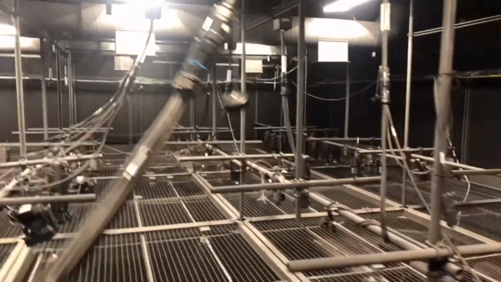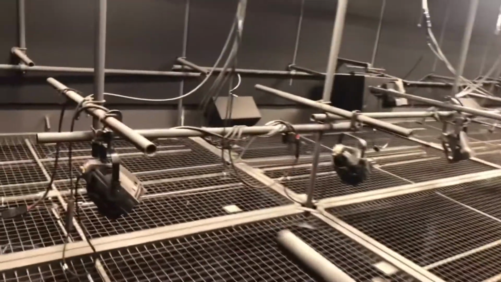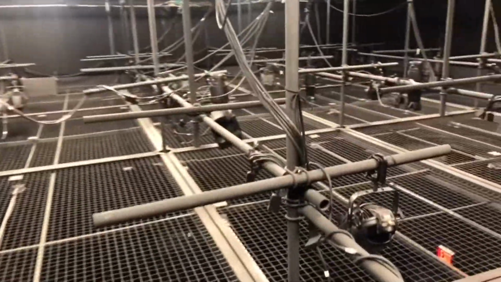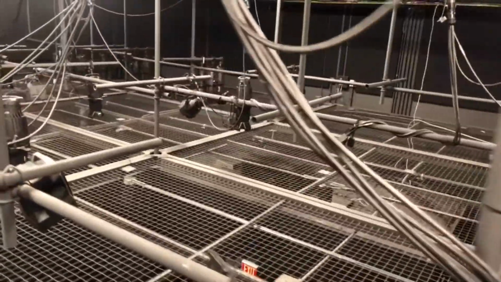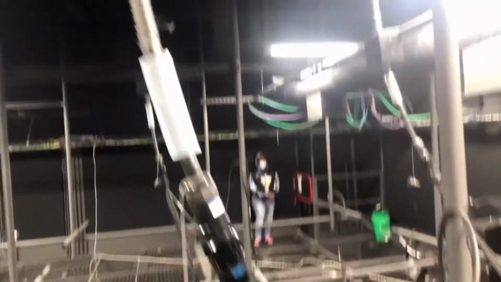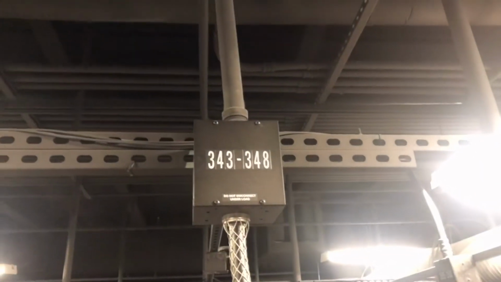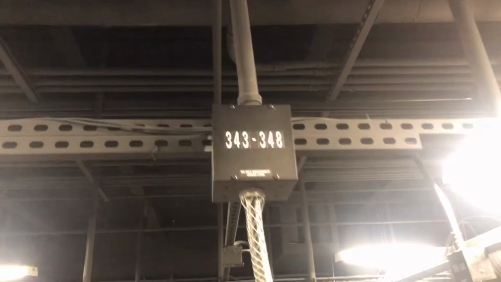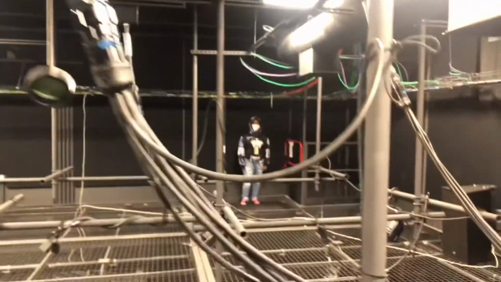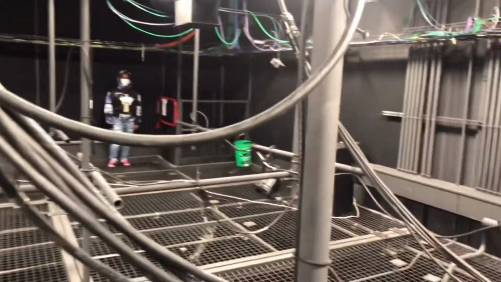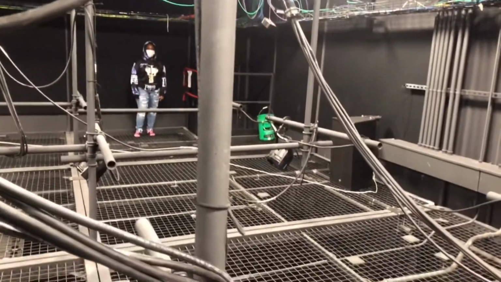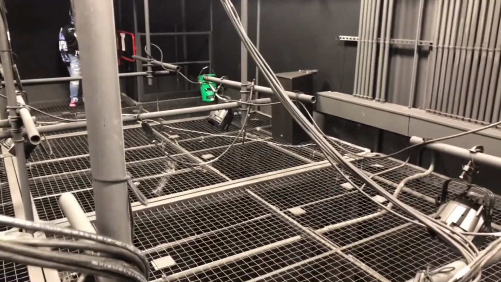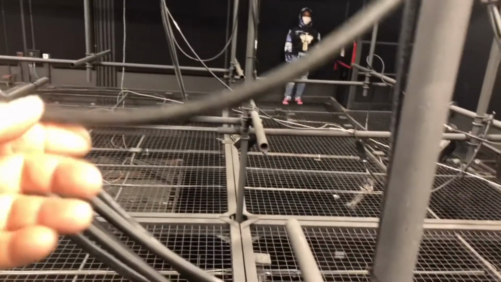Let me get to one that I can see some numbers on. So, we've talked about lighting. This box up here says 343 through 348, and those are the dimmer numbers that come out of this box here. Then this is called sockaplex, and it takes all of these wires up here and splits them out in this pigtail as individual circuits.